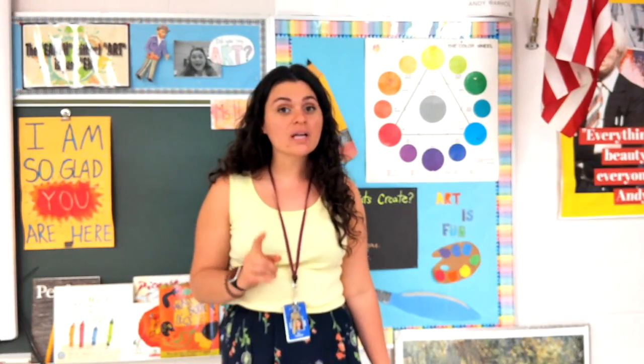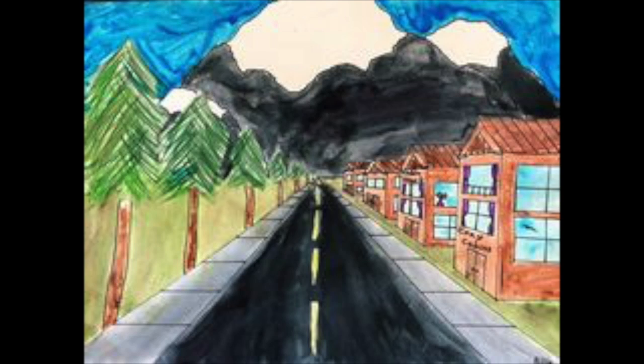This week we are starting a new project because last week we finished that 1 point perspective practice. So if you can guess, this week we are also going to work with 1 point perspective, but it will be a little bit different. We are going to do a 1 point perspective landscape.